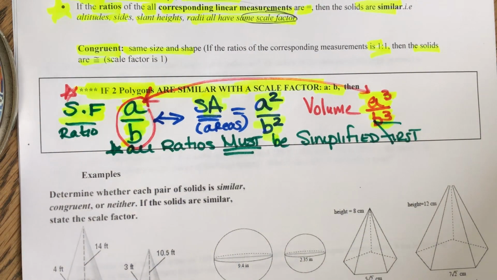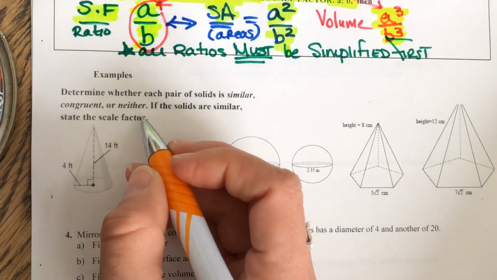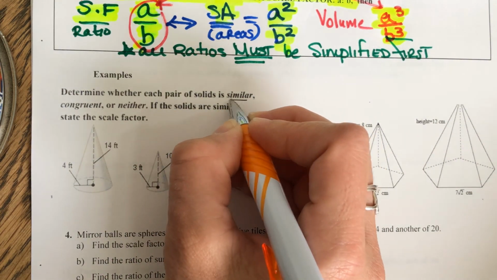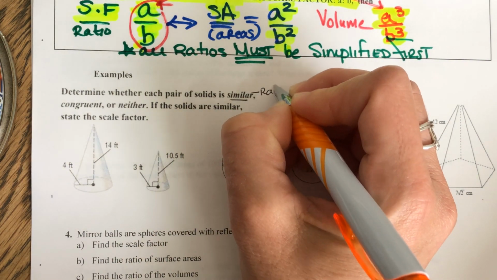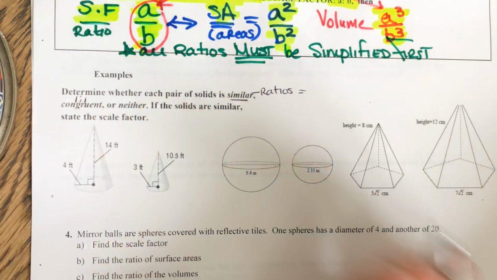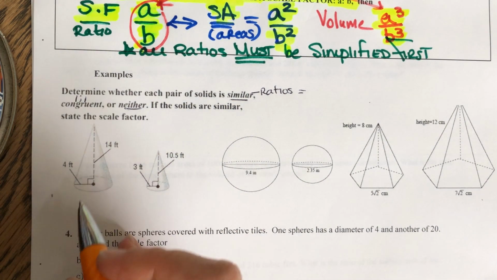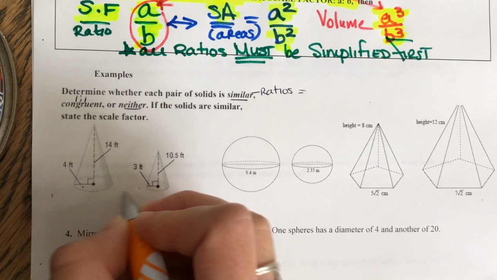Okay, so let's see how some of these examples work. What do they mean? So on your homework, you have something similar. That's why I wanted to go over this. So it says, determine whether each pair of solids is similar. Similar means the ratios are equal. Congruent, obviously, if it's 1-to-1, which means the same, and neither is neither. If they're similar, state the scale factor. All right, so for the first one, you have to do the comparison. So here's what I would say.